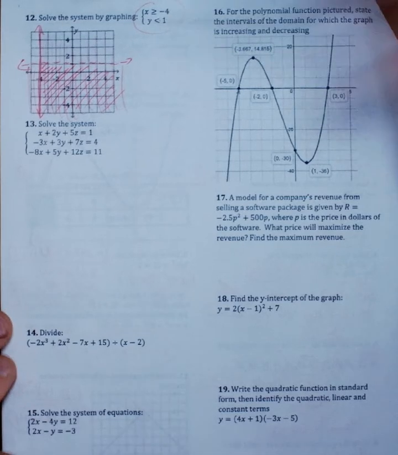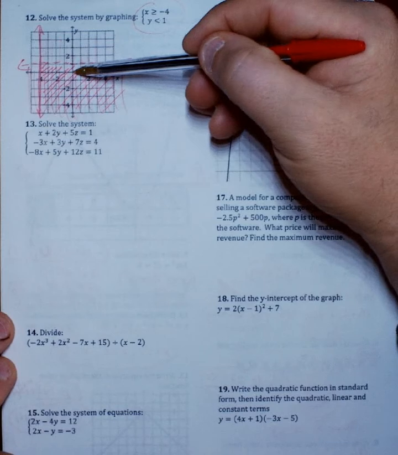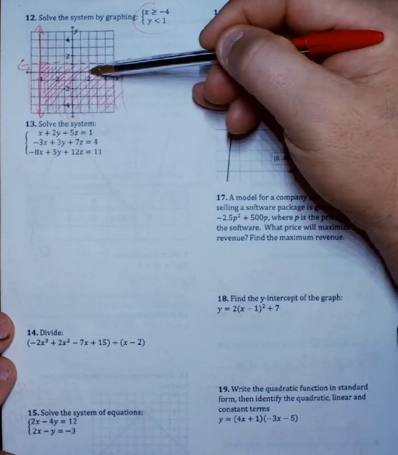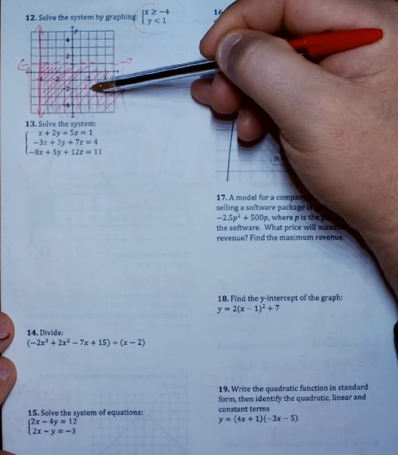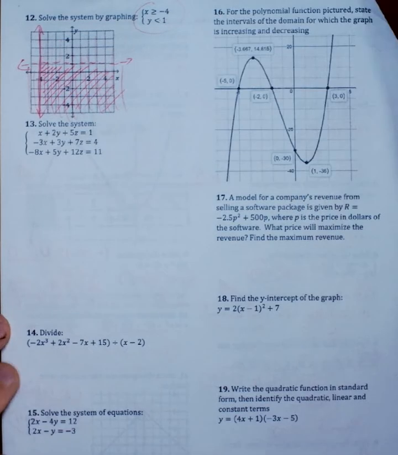So (0, 0) would be a solution. (2, 0) would be a solution. (2, 2) would not be a solution. (2, -2) would be a solution. So we just need to make sure we know what all the solutions are. Let's move on then to number 13.